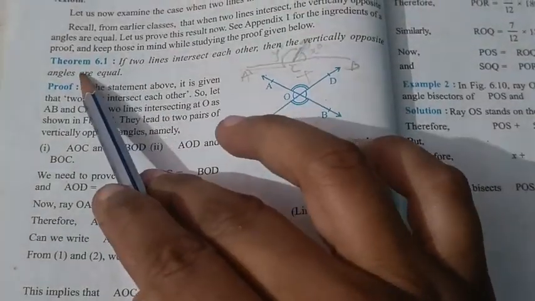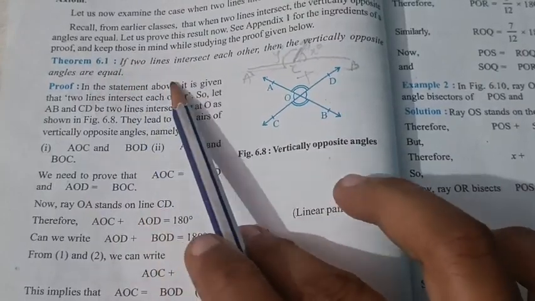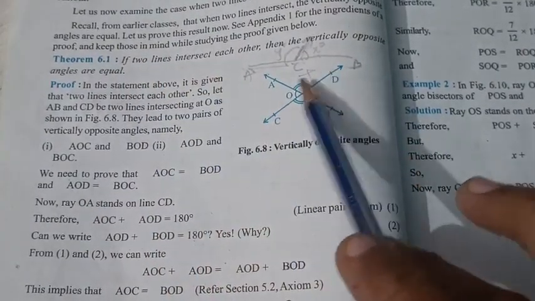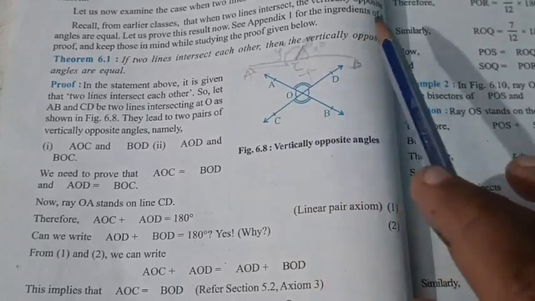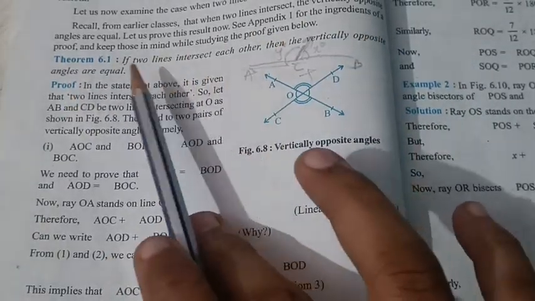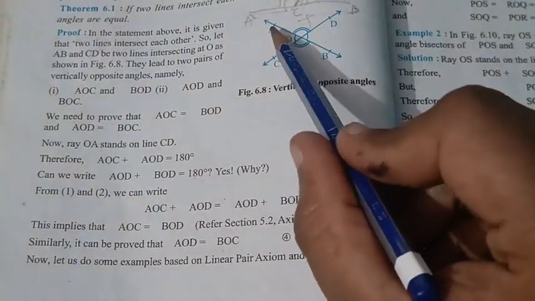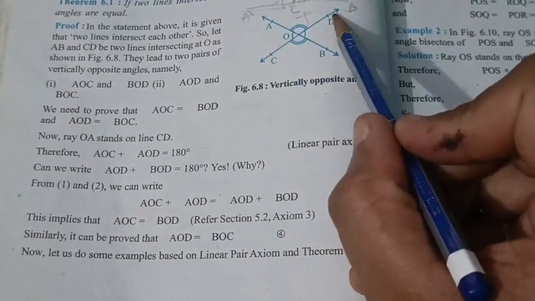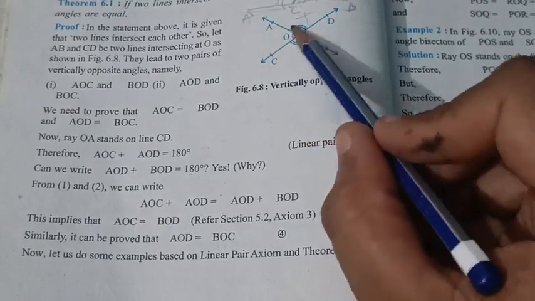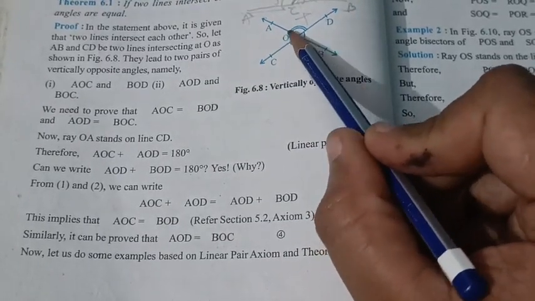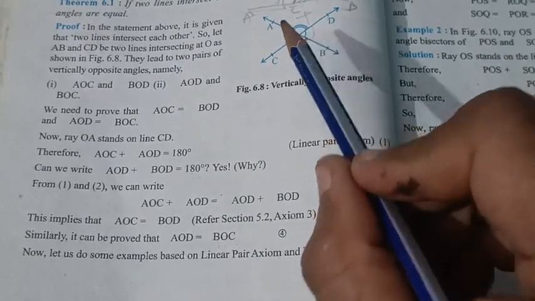Let us go ahead to theorem 6.1. If two lines intersect each other, AB and DC intersecting each other, then vertically opposite angles are equal. We have to prove this. Look, here we have to prove AOC and BOD are equal and AOD and COB are equal. We have to prove this angle and this angle are equal, this angle and this angle are equal.